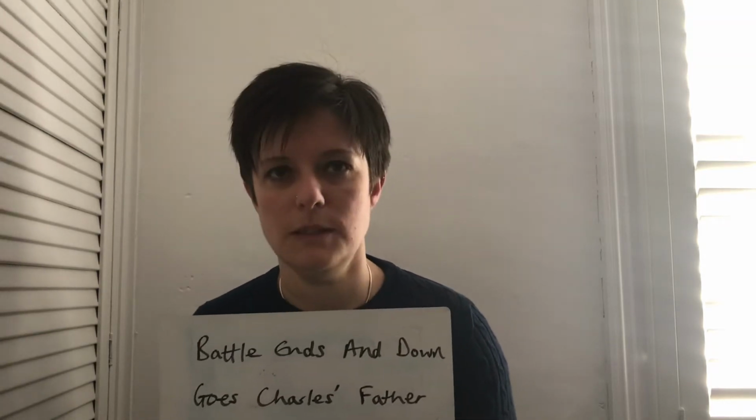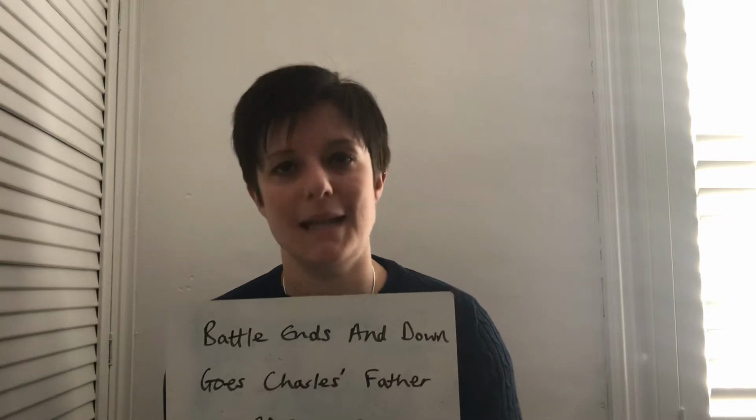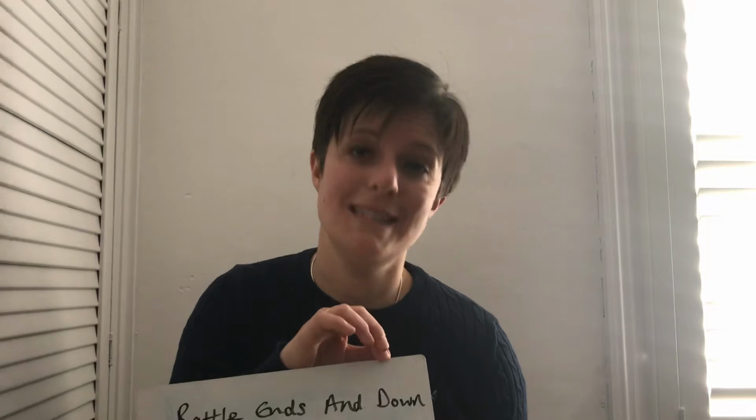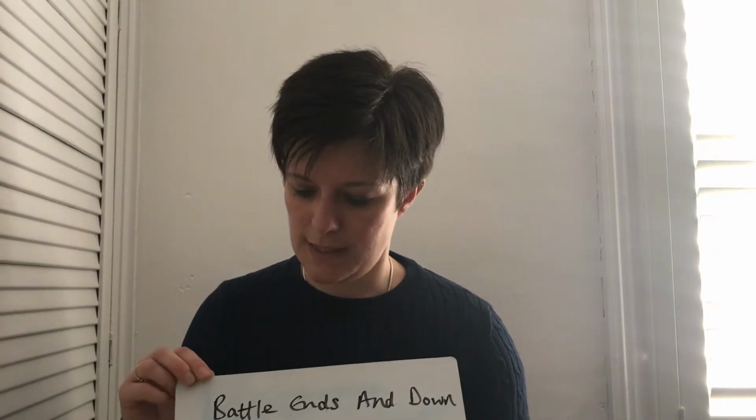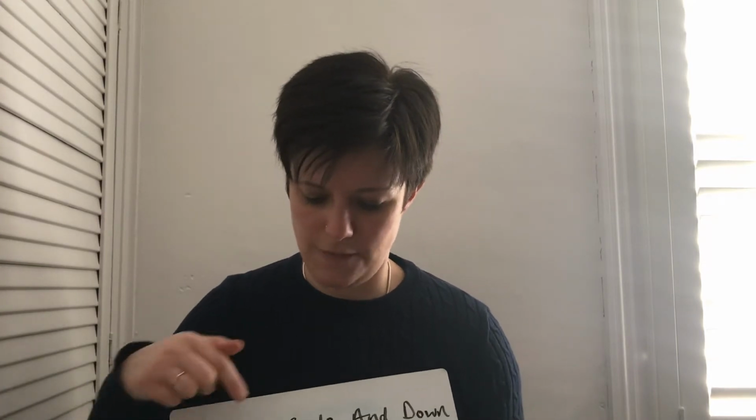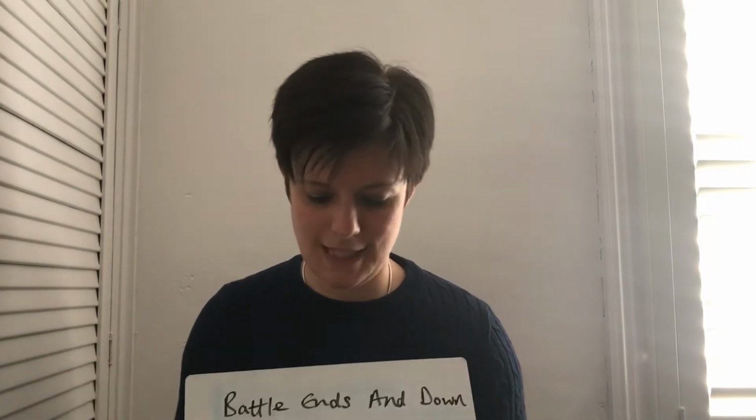So for example, A flat major has battle, ends and down: B flat, E flat, A flat and D flat. Let's try that with another one. So E flat major has all of the flats leading up to E flat plus one more. So battle, ends, plus one more: B flat, E flat and A flat. G flat major has battle, ends and down goes Charles's. So B flat, E flat, A flat, D flat, G flat and C flat.